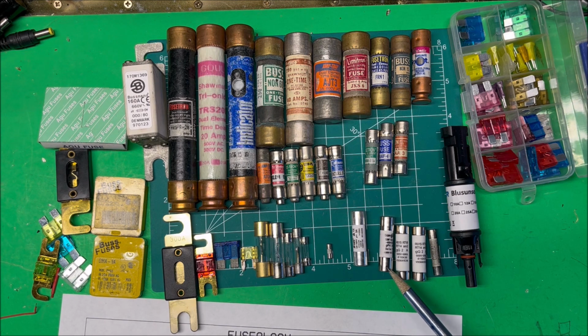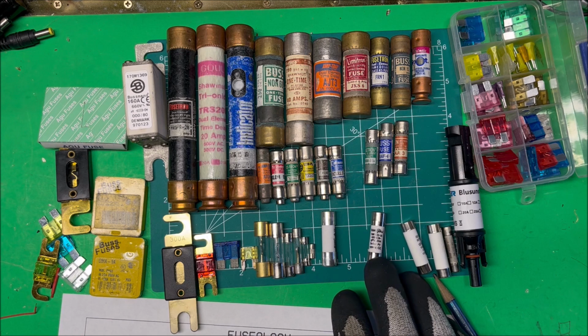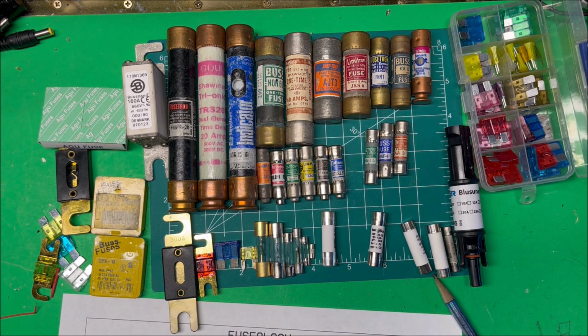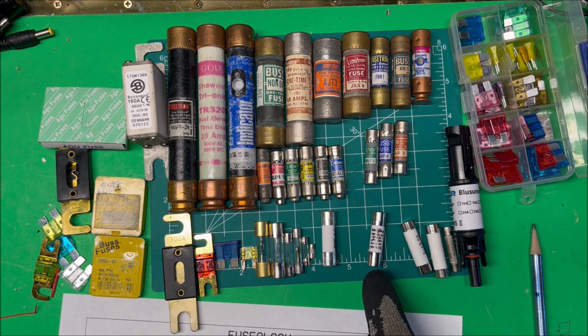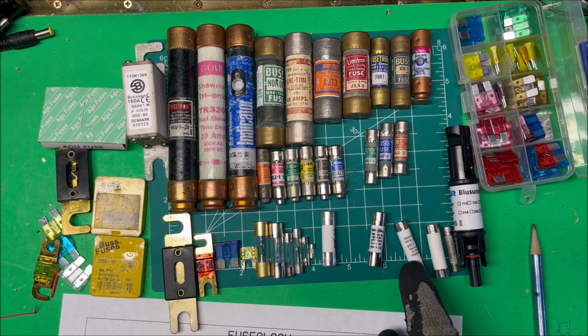And this one here is a GPV, and it's for a solar panel. That's a 20 amp, and it says solar PV on there. And these are 1,000 volt fuses. So these are 32 volt, these are 1,000 volts, these are 600 volt, and these are 250 volt fuses.